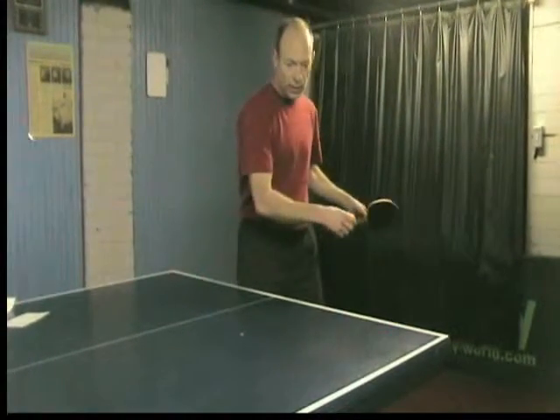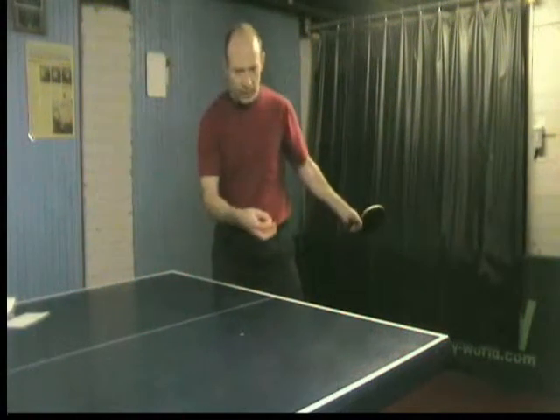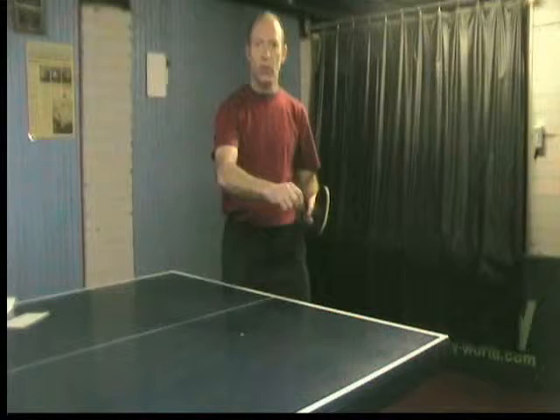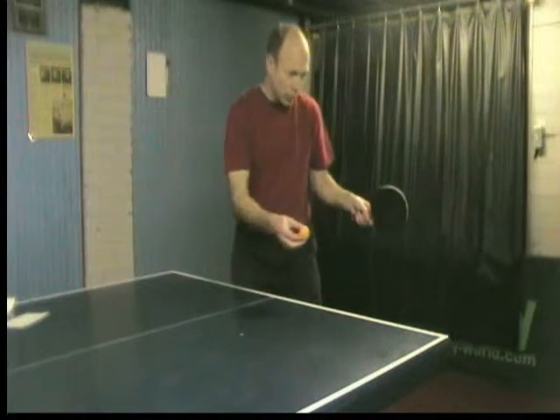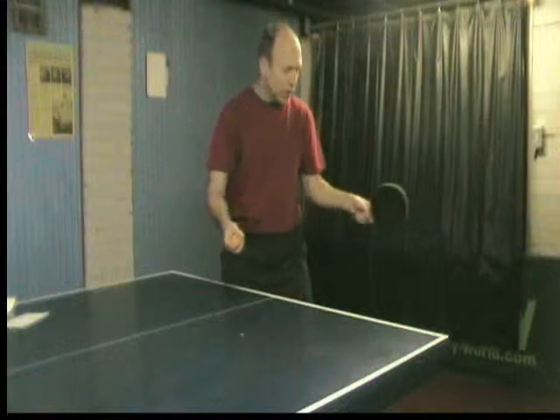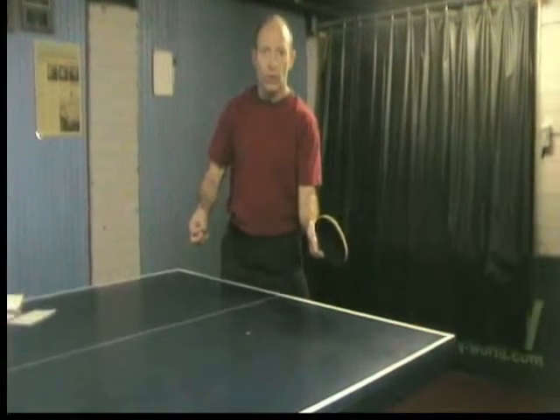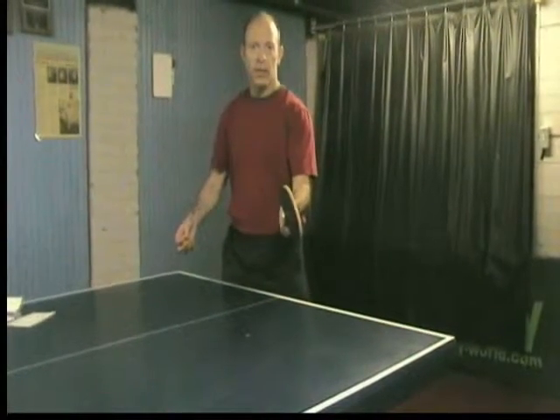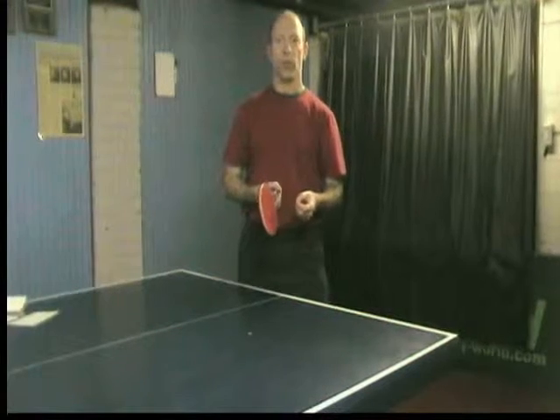Or in the case of a spin stroke, a loop stroke, for example, you might apply maximum spin to that ball. If the ball is coming hard and all you have time to do is block and you want to absorb some of the force, then you might use minimum force to absorb some of the force that's on the ball and redirect it back. So the second principle is the application of force and friction.